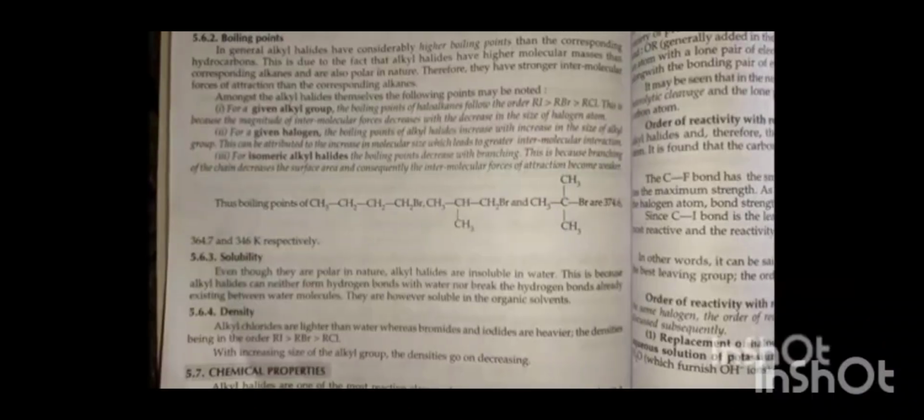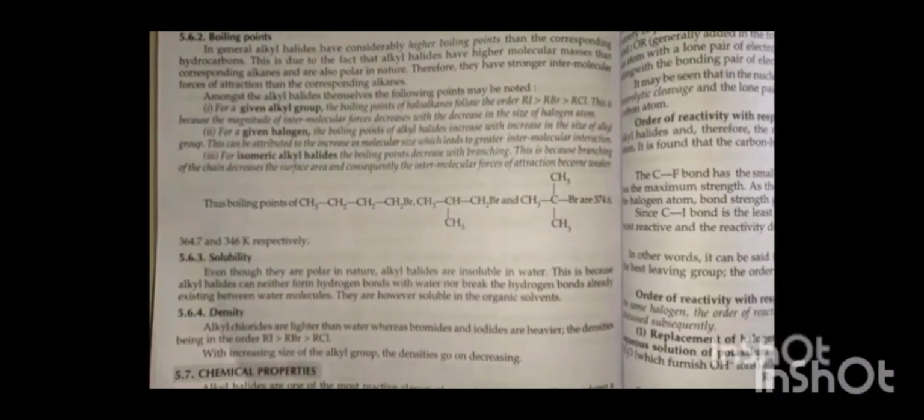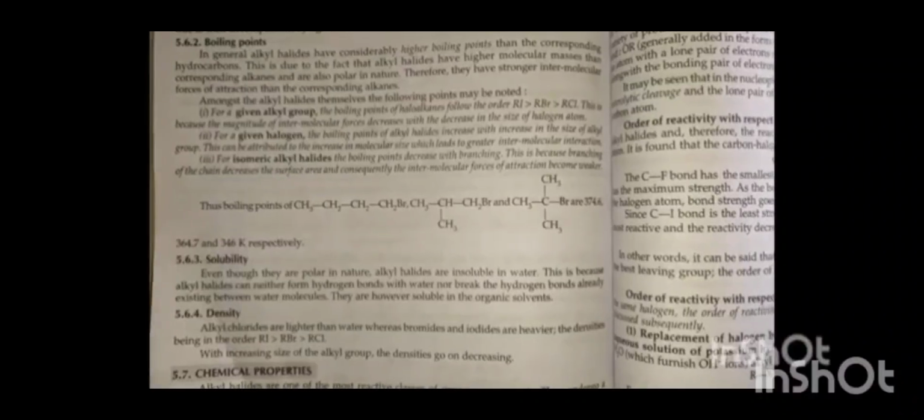For isomeric alkyl halides, the boiling point decreases with branching. It is because branching of the chain decreases the surface area, and consequently the intermolecular forces of attraction become weaker.